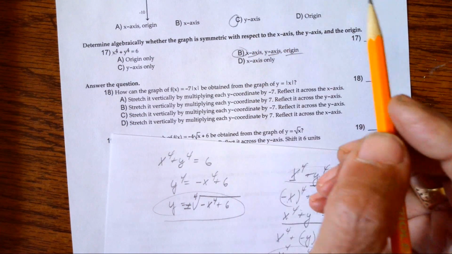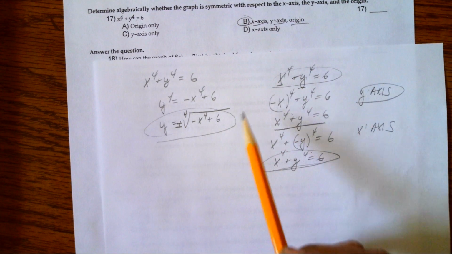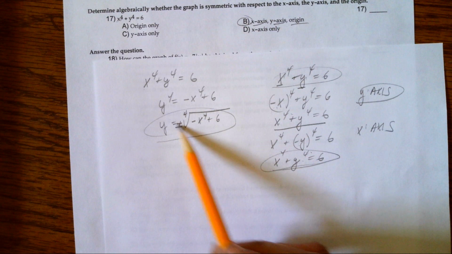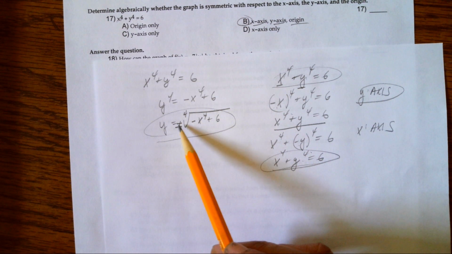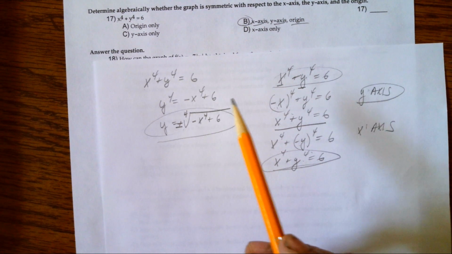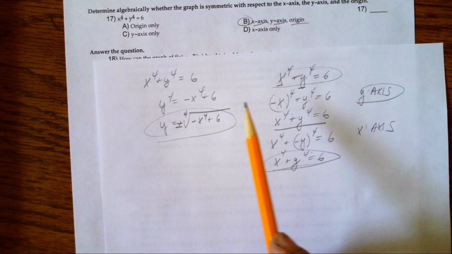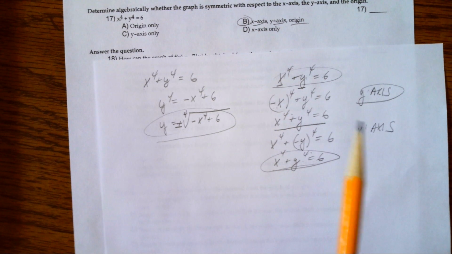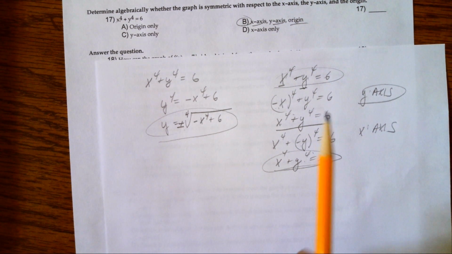Number 17, letter B. That's the best way of doing that, because to graph this, you would just enter this into your calculator, and then you have to do the positive as well as the minus. When you take the square root, or in this case the 4th root, you get a positive and a negative situation.